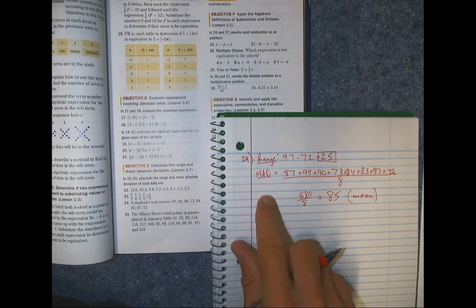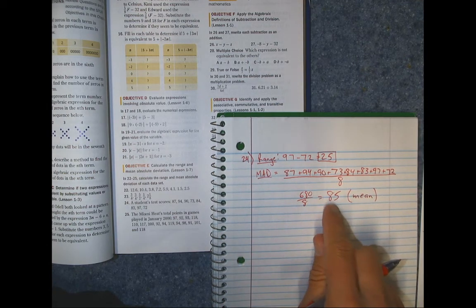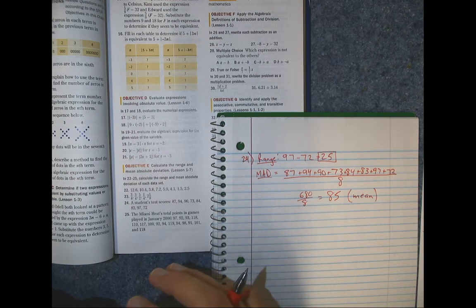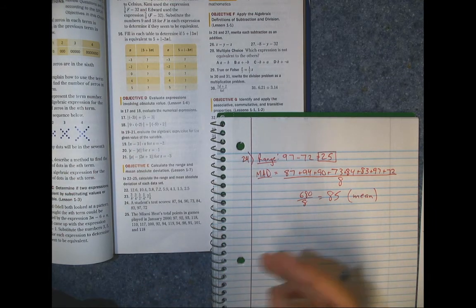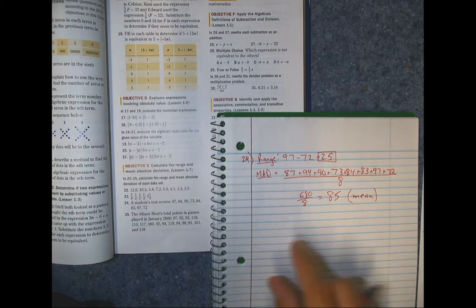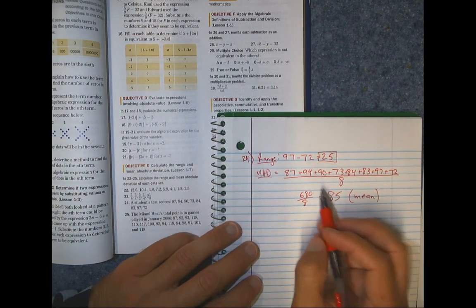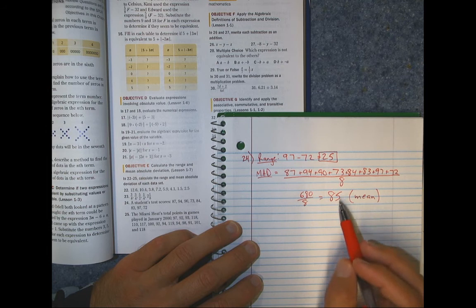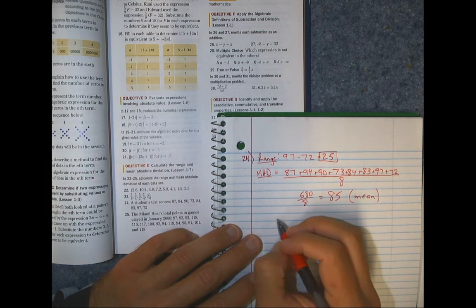Now mean absolute deviation: you could have two students that both have an 85 test average, but one always shoots right around 85 and one shoots really high, really low, and then in the middle is his test average of 85. Mean absolute deviation will give you a number to tell the difference between the two. So what we're going to do is find out how far off each one of these scores was from the 85. So you're basically just subtracting every single one.